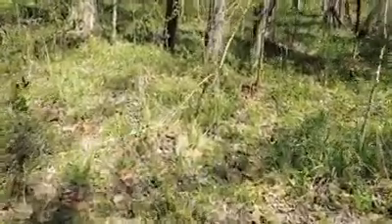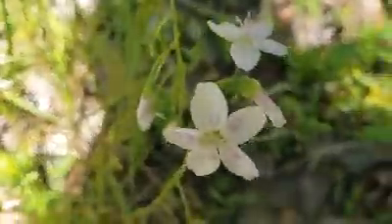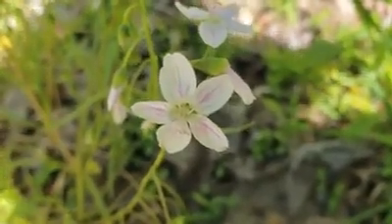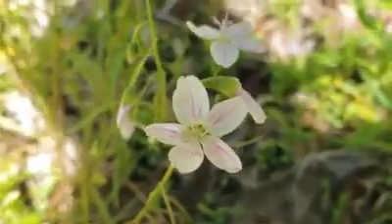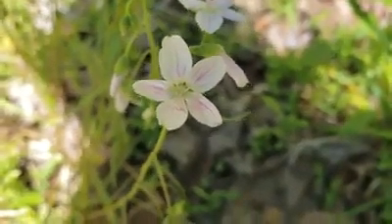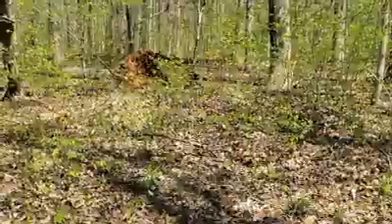Here's a nice little patch of spring beauties. This flower is still pretty small. It's very white, and then it's got distinctive pink stripes on the petals, as you can see here. There's a general spring beauty variety, and then there's also one called Carolina Spring Beauty. Basically the difference is Carolina grows at higher elevations and has broader leaves. I'm not too much of a botany expert, but I'm going to guess that this is just Spring Beauty.